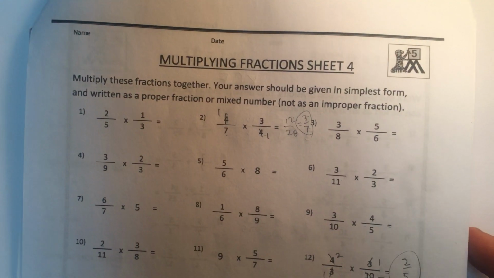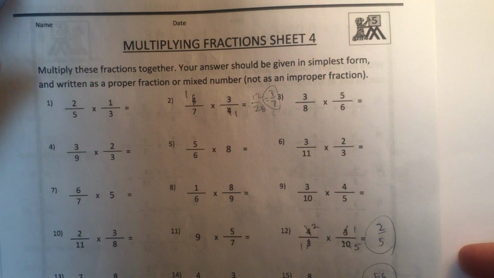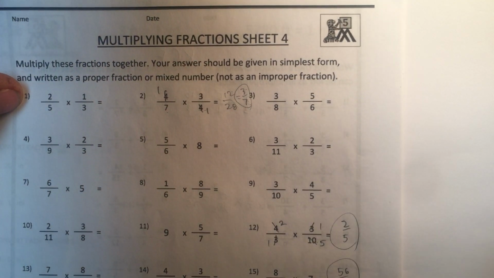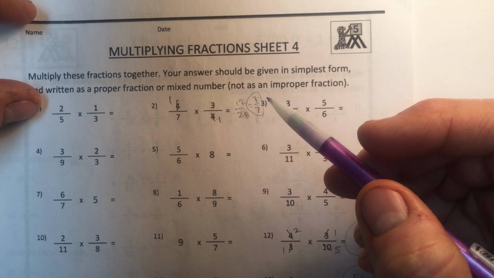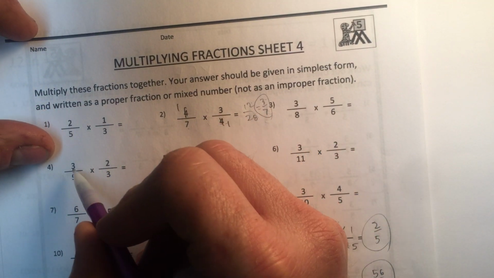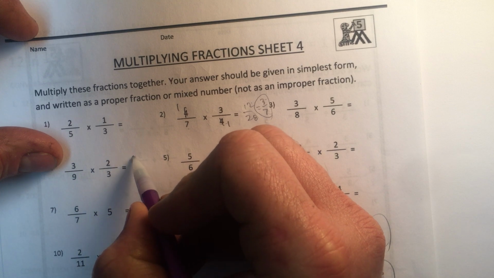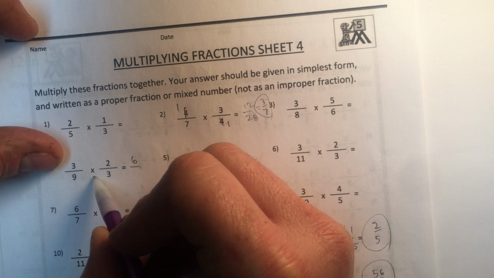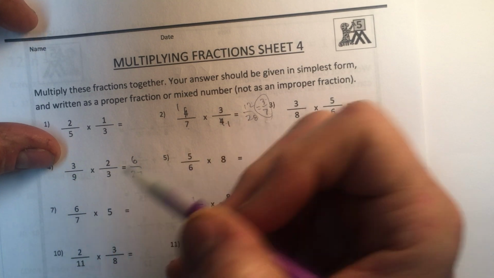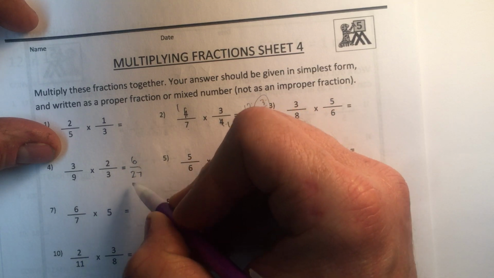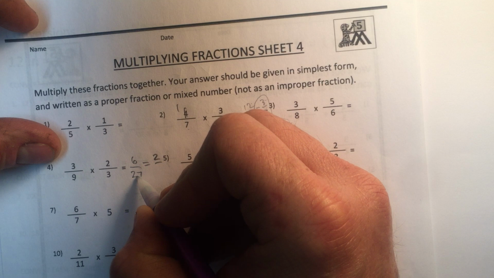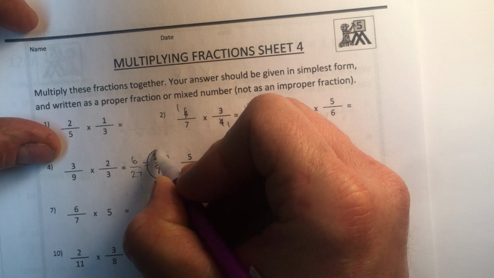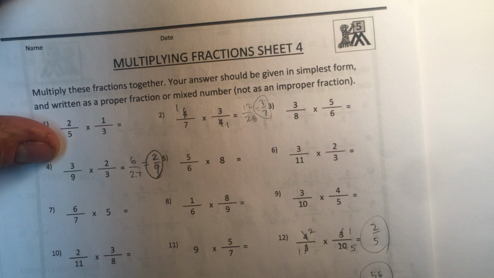Okay. Now we get to multiplying fractions. And you can see one I did here. When you multiply fractions, you basically go 3 times 2, which is 6, and you go 9 times 3, which is 27, and then you simplify it. Well, 3 goes in both of those, so 6 divided by 3 would be 2, 27 divided by 3 would be 9. So there's my answer right there.